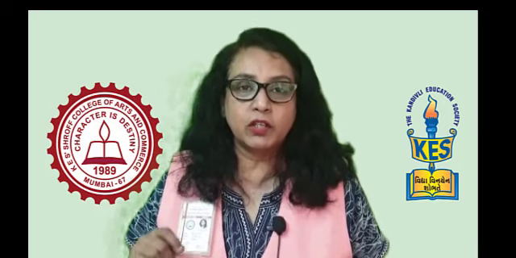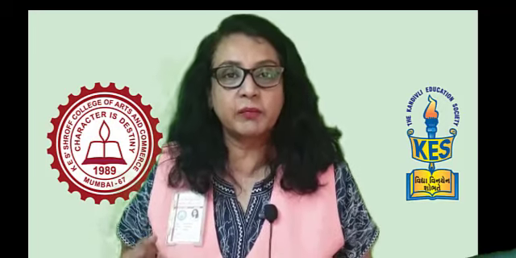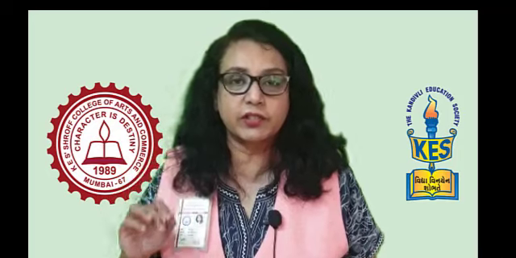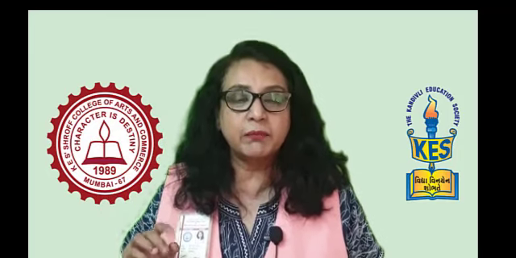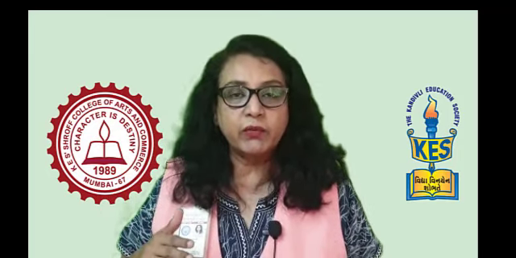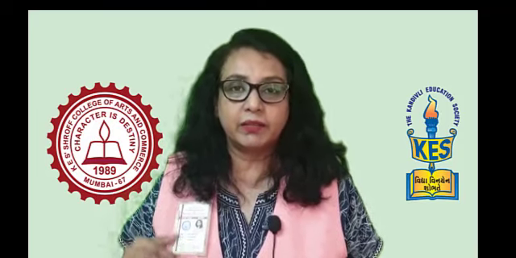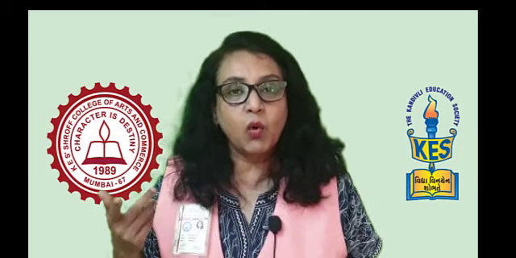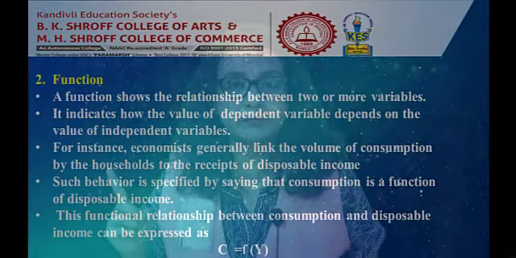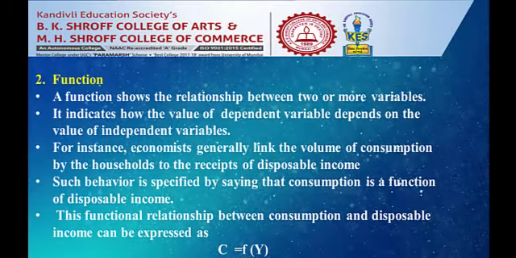The next most important tool that is generally used in economic analysis is called the function. A function is determined by two variables, a dependent variable and an independent variable. So let us now look at what is a function. A function is a mathematical relationship in which the values of a single dependent variable are determined by the values of one or more independent variables. Function means the dependent variable is determined by the independent variables.